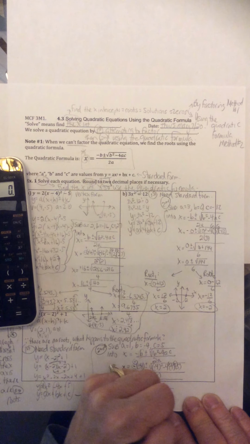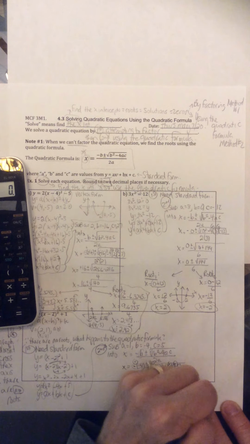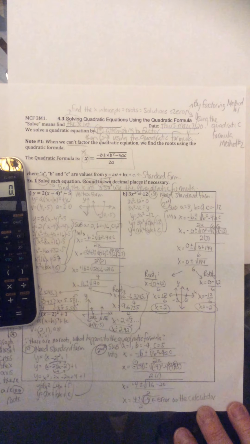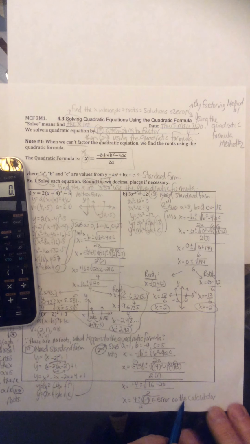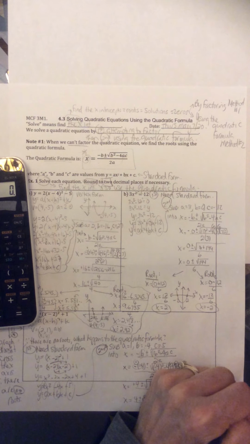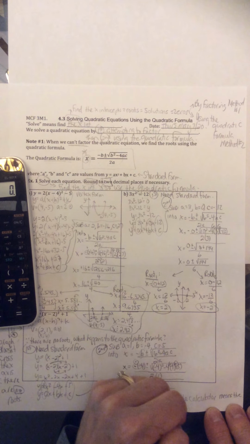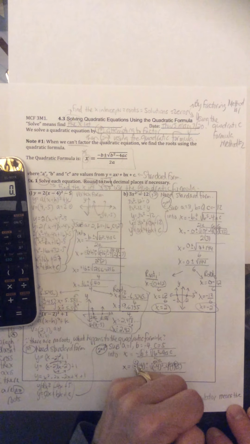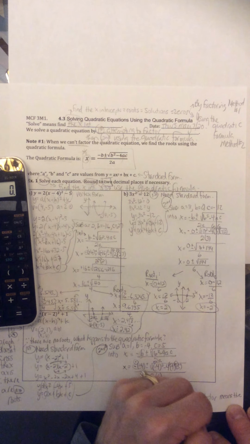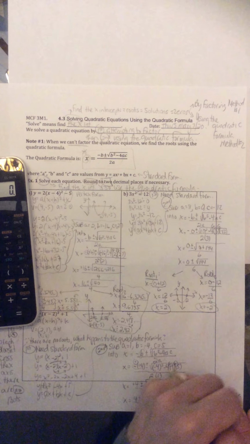Error on the calculator. Okay? What happens to the quadratic formula? Error on the calculator means the quadratic formula doesn't work.